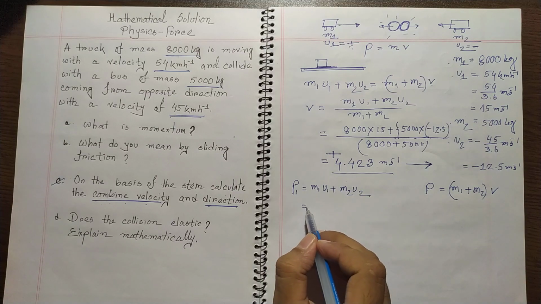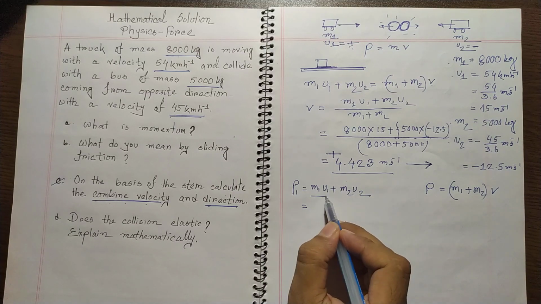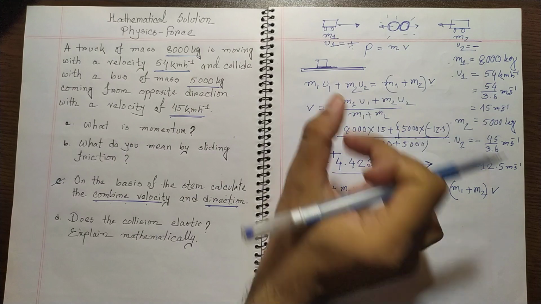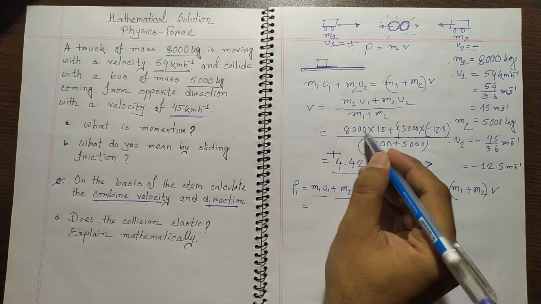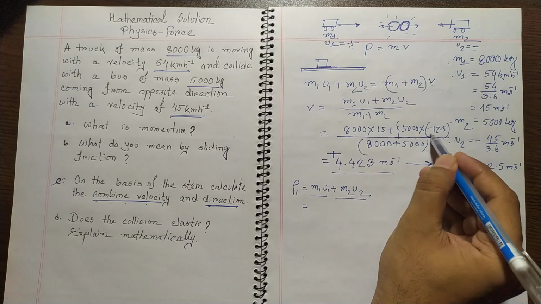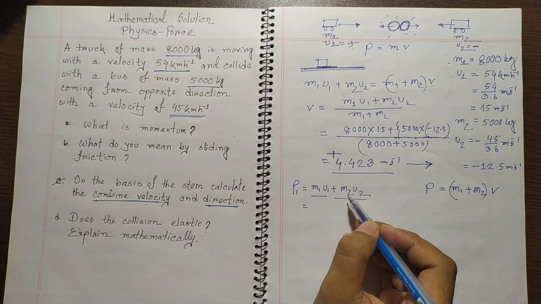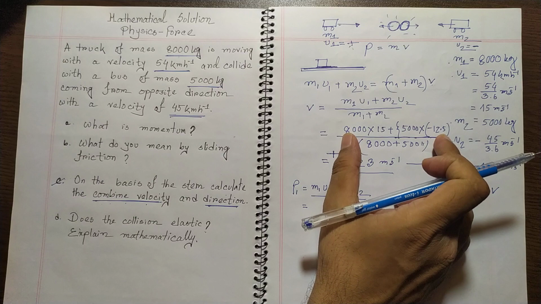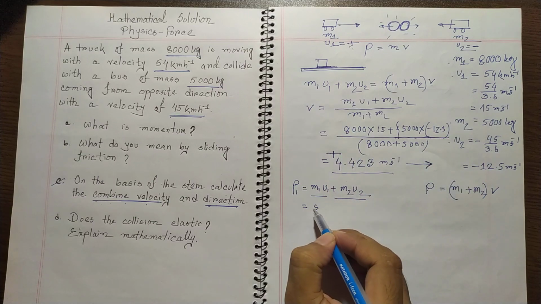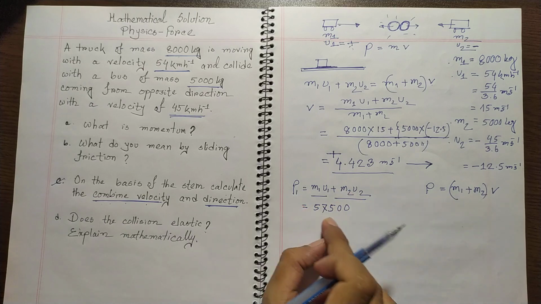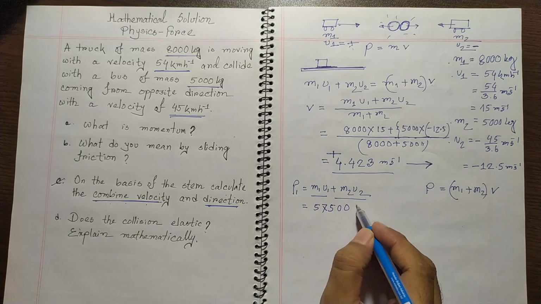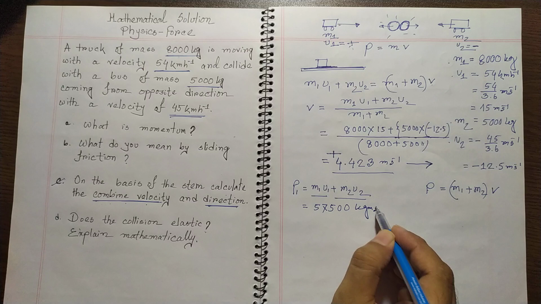If you do the calculation, I'm just making it short, you can calculate it, it is 57,500 kg meter per second.